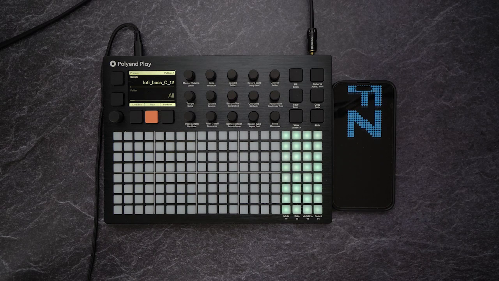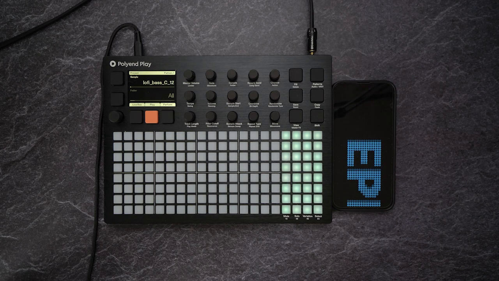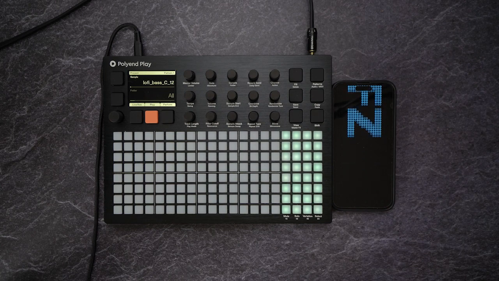Is this really the fastest way you can generate a beat? Well, let's check it out on Epic Fast.